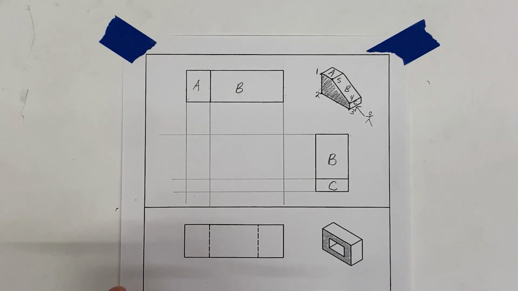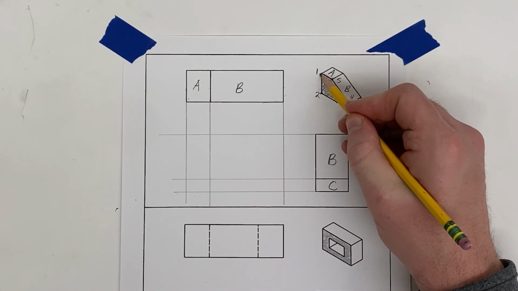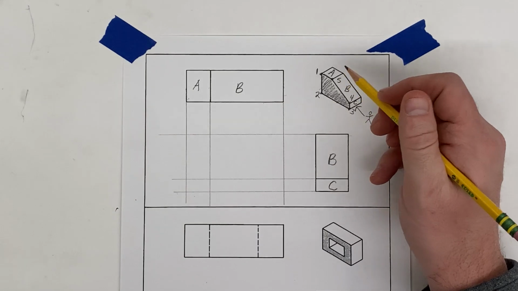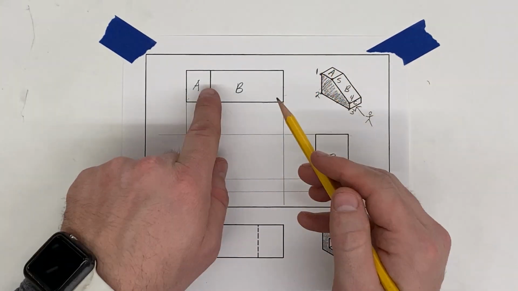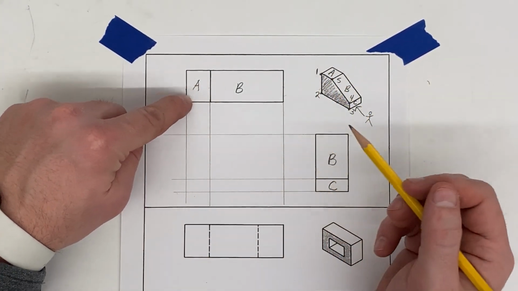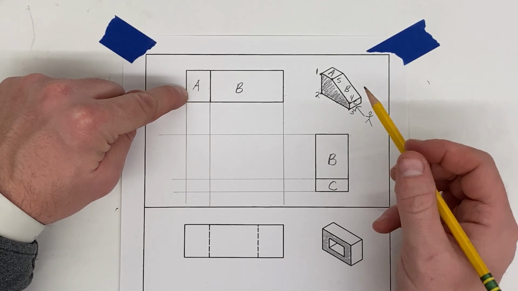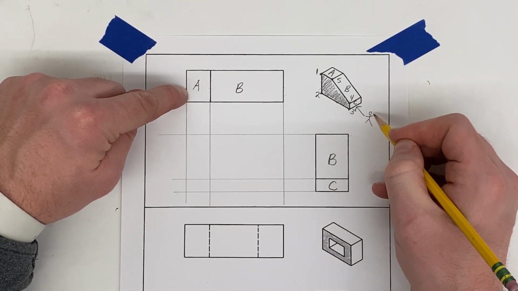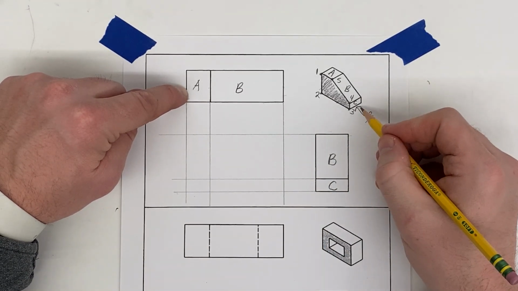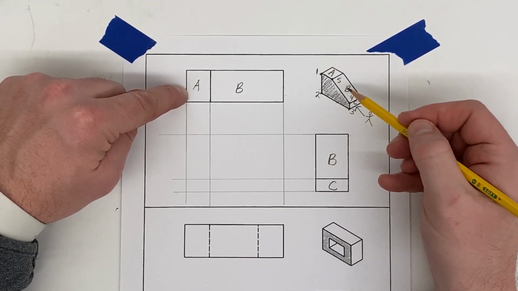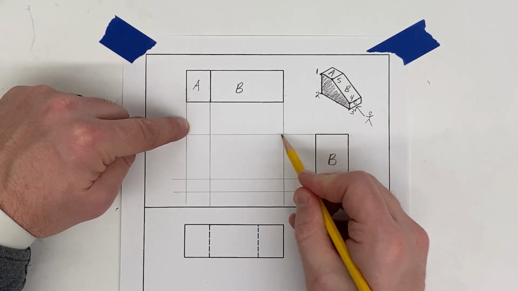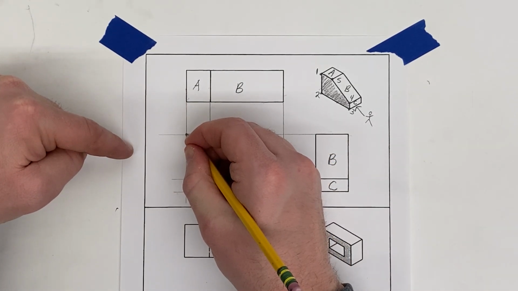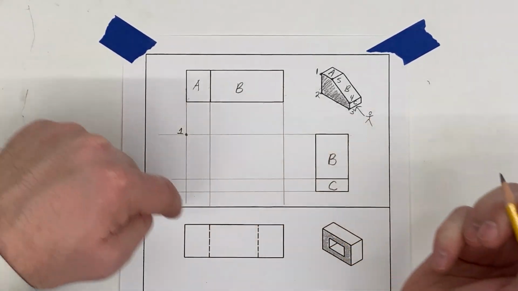Okay? So now, I'm going to try to find 1. If I was looking on the top view, do you see how it's on the left side of this square A? So left side of A. All right, so it's along this line here. Now, if I'm looking at it from the side view, it's on the top of B. It would kind of be looking this direction. So you go to the top of B and you bring them together. Right there is number 1.